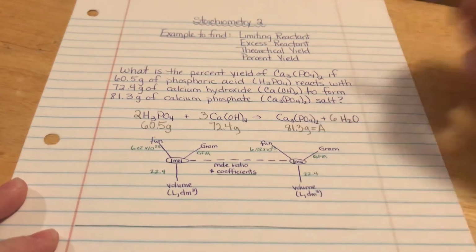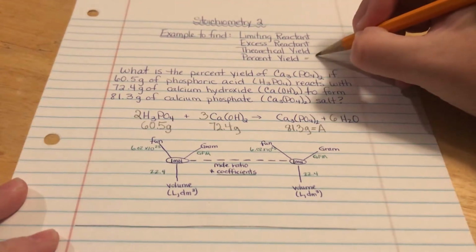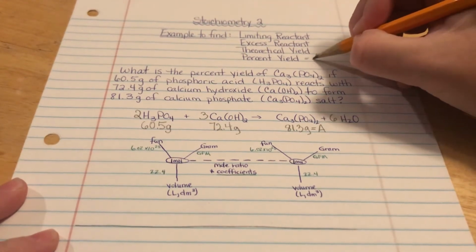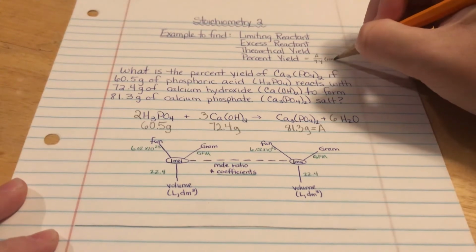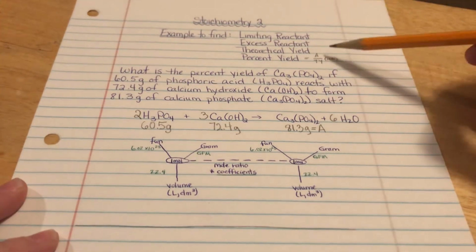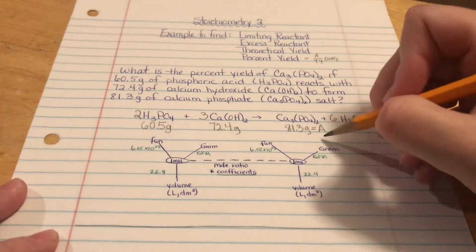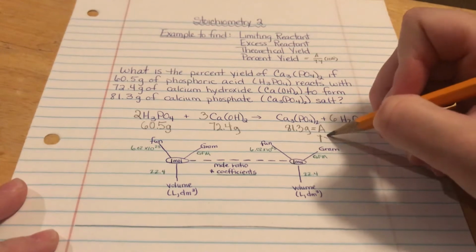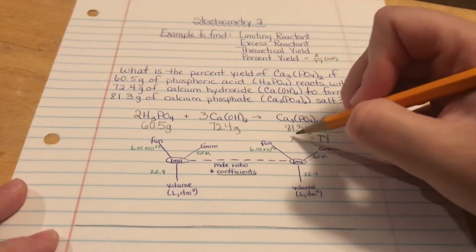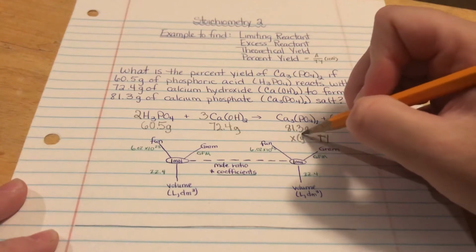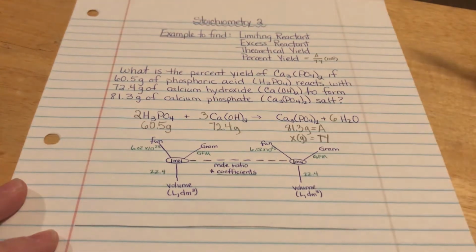The reason that we need this is because percent yield is going to equal the actual divided by our theoretical times 100%. So not only is the actual given to us, it also tells us this is the component that we need to find that theoretical yield for. This will also be my X. It's going to be for grams because these two must match.